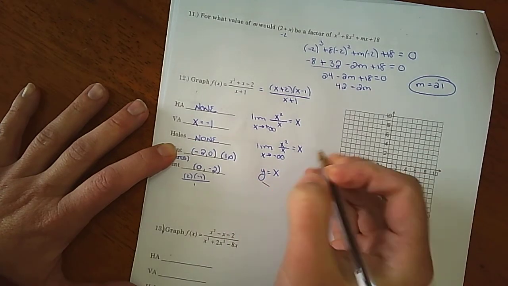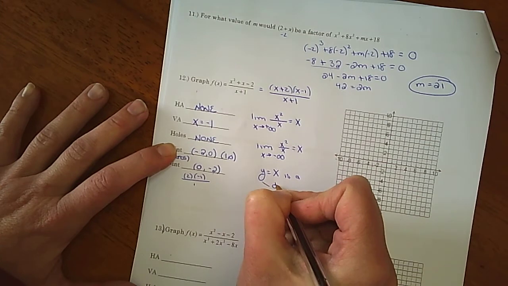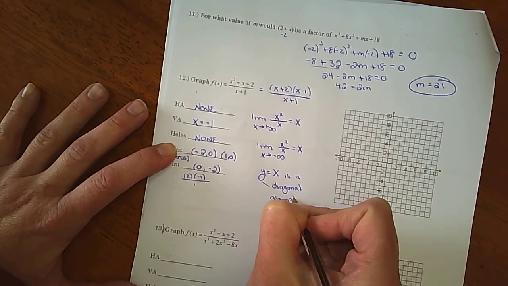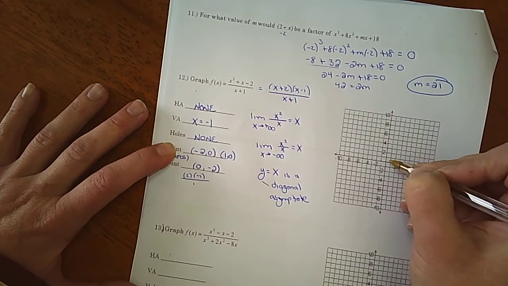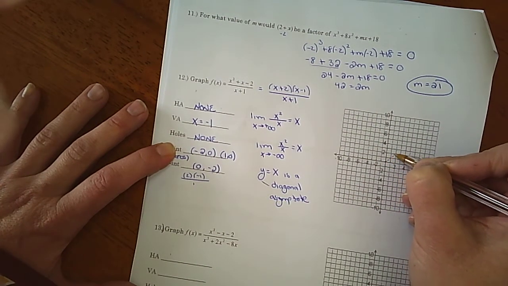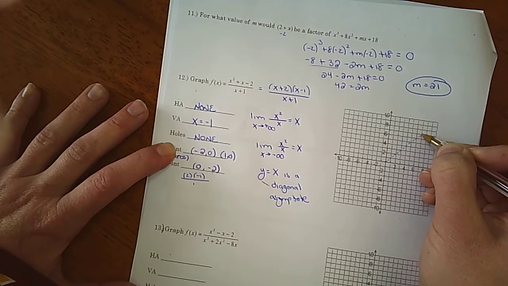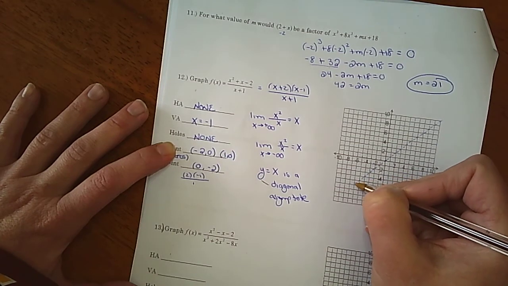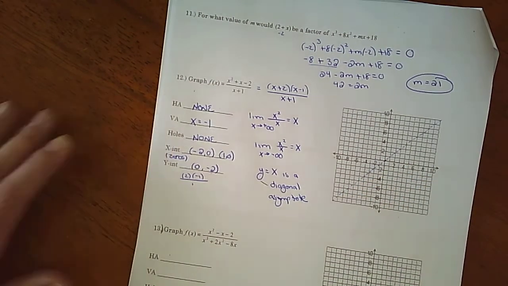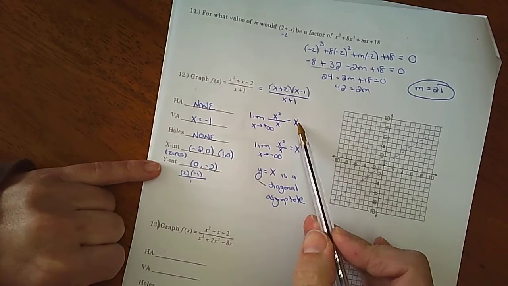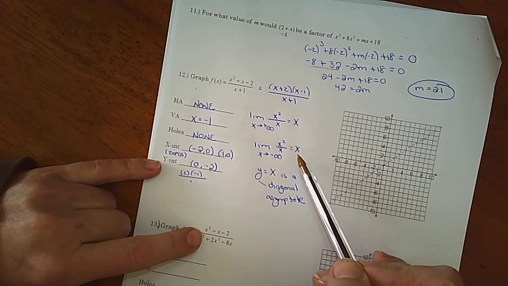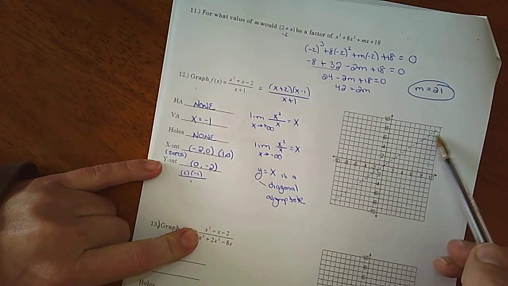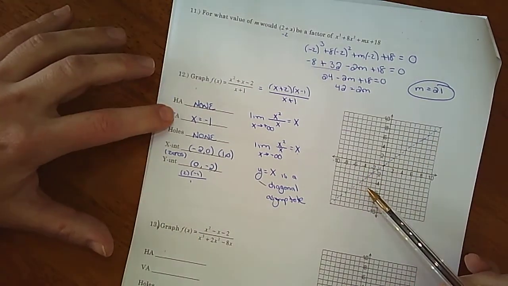Whatever is left over here is a diagonal asymptote. That means the line y equals x is something that we're going to have to pay attention to when we go to graph later. Now we did one in class last week where this came out to be x squared and x squared. And that meant it was a quadratic asymptote. That's when it shot up in the air like a parabola. This one's going to form a line. All right, let's see what else we have.